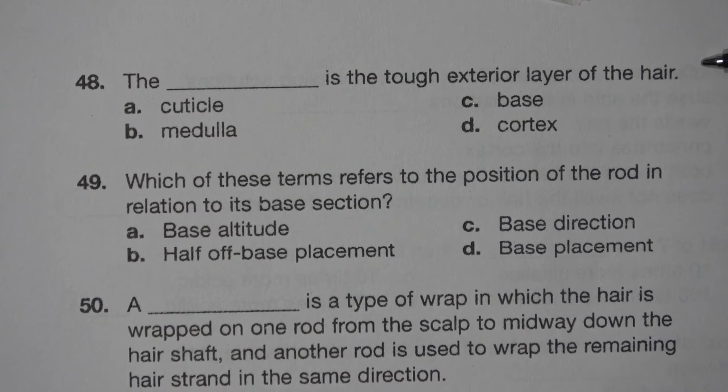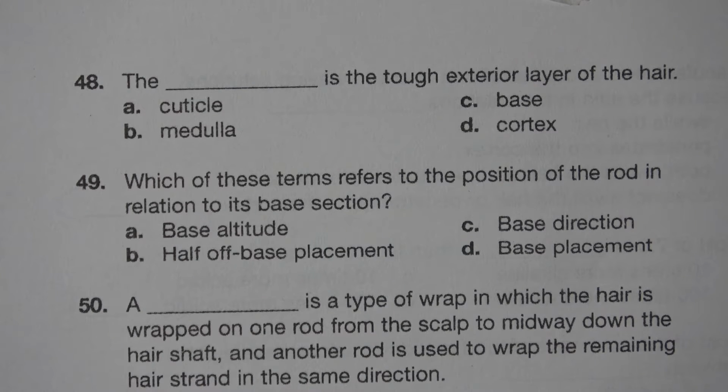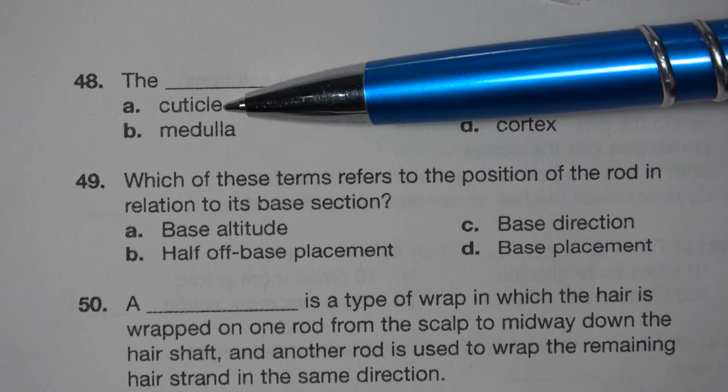Number 48. The blank is the tough exterior layer of the hair. Is it A, the cuticle, B, the medulla, C, the base, or D, the cortex? And the correct answer is A, cuticle.